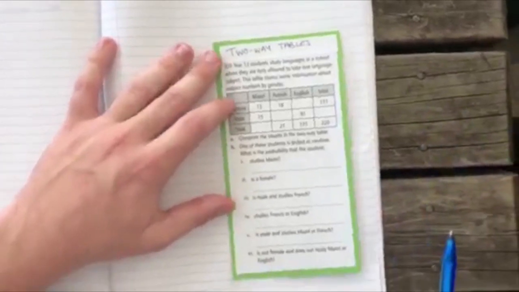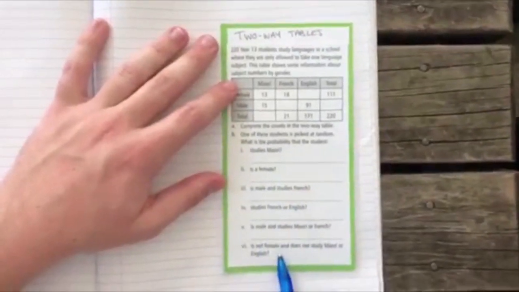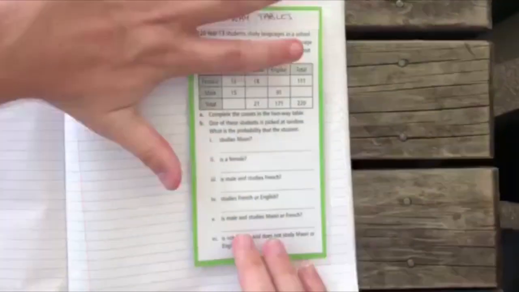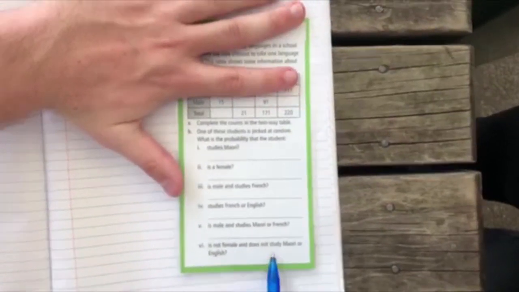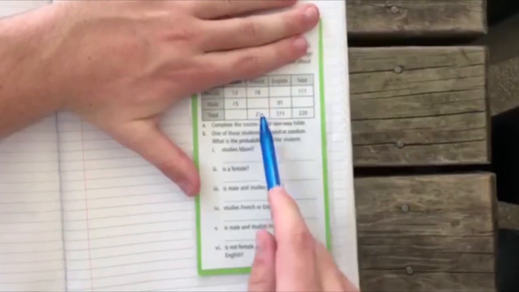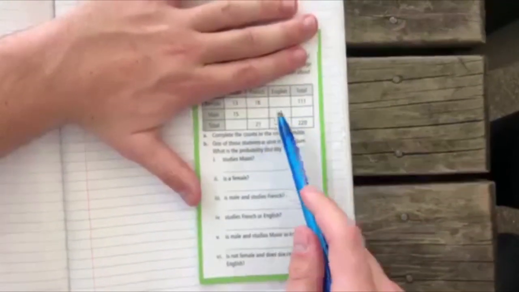Now, for the last question. What is the probability that the student is not female and does not study Māori or English? So, it's not female, so we completely get rid of these people. And does not study Māori or English. So, it would be French, so it will be whatever that is, which you can see on screen, over 222.